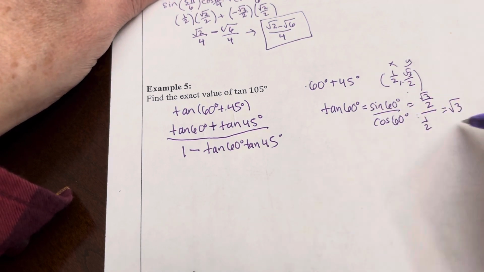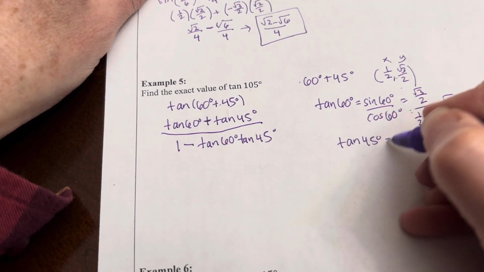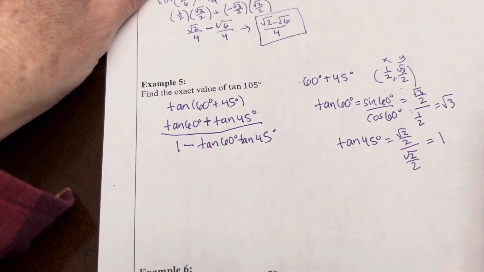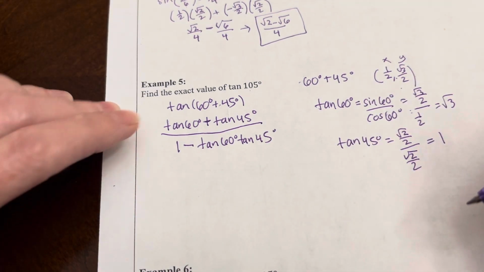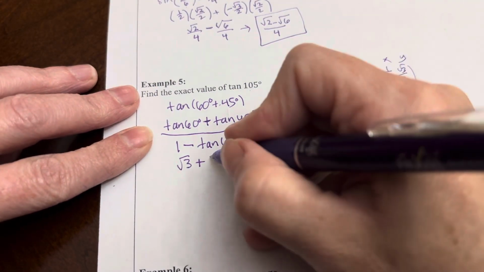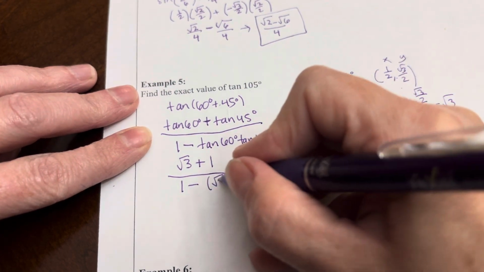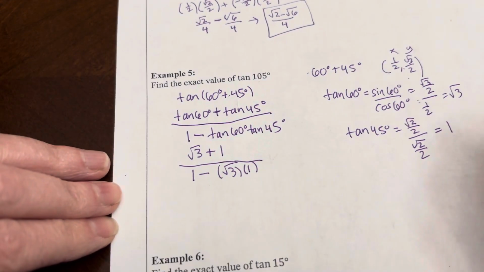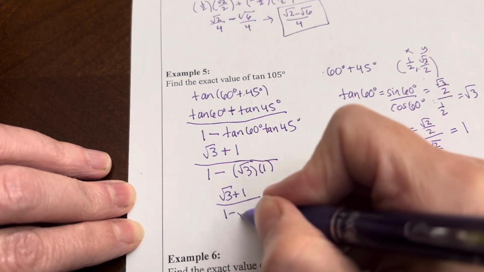So anywhere we get a tan 60, we're going to put radical 3. And then tangent of 45, remember, is radical 2 over 2 over radical 2 over 2, or just 1. So those are the values. Again, I recommend you do them off to the side first, then plug them back into your equation. So you want tan of 60, radical 3, plus tangent of 45, which is 1, over 1 minus tan 60, radical 3, and you're multiplying this time, so make sure you change it, times tan 45, which is 1. Not a whole lot goes on here, so radical 3 plus 1 over 1 minus radical 3.